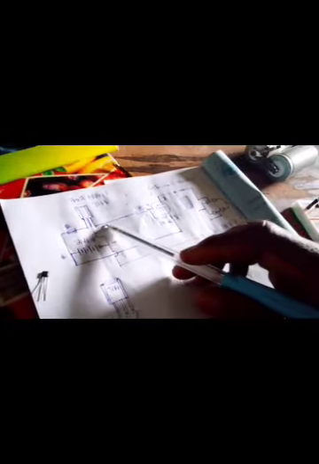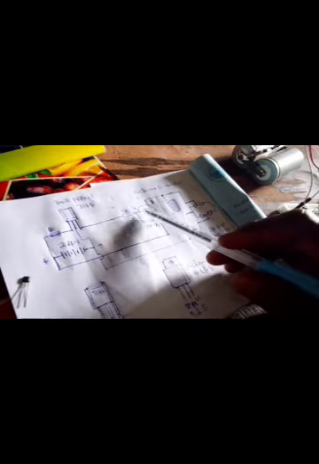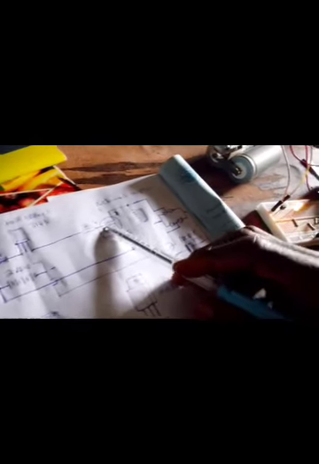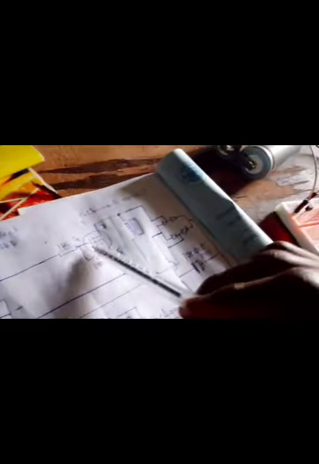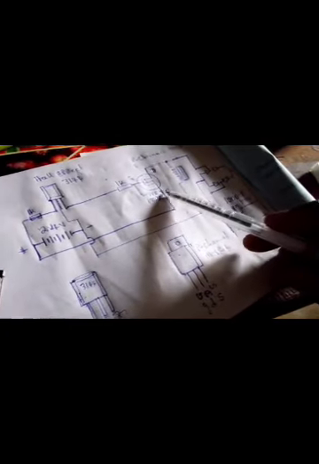The signal, which is the third leg, goes directly through 1K to the gate of your MOSFET. Then the drain goes to the coil, and the second terminal, the source of your MOSFET, goes to the positive.